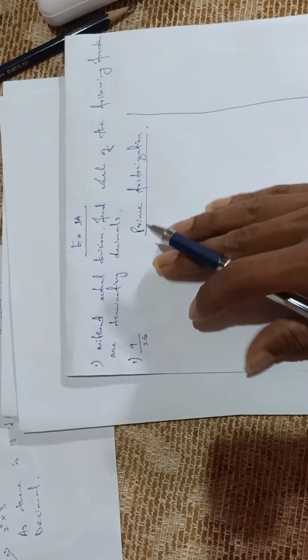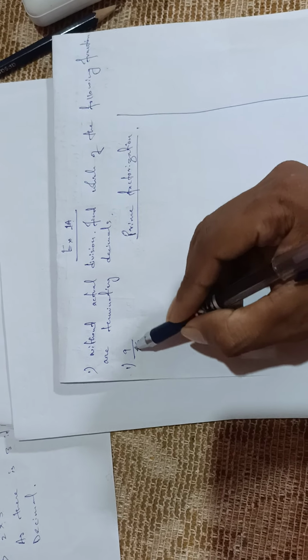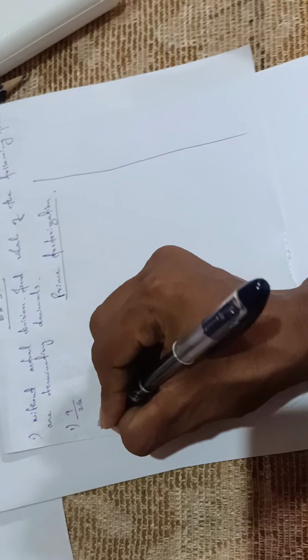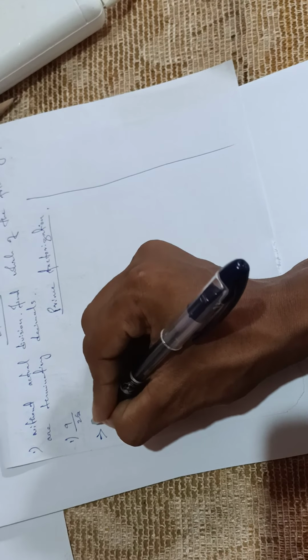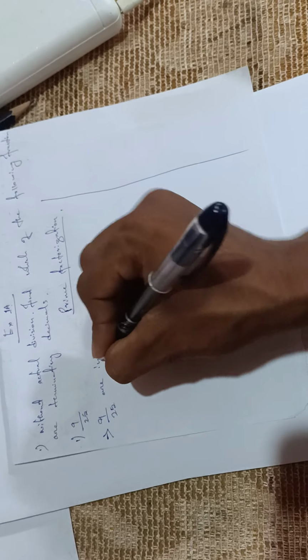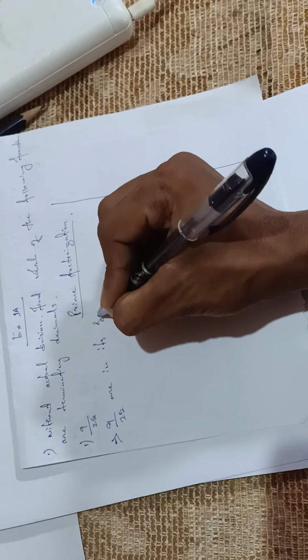As I have already said, in a rational number the denominator, that is q, shouldn't be equal to 0. So here 9 by 25, as we can see, is in its simplest form.